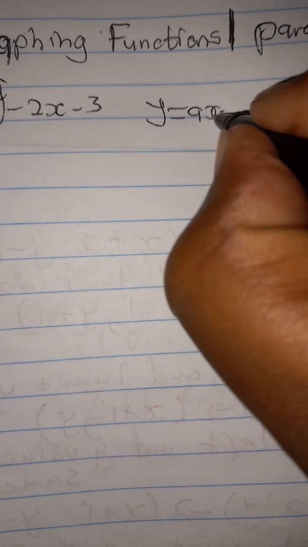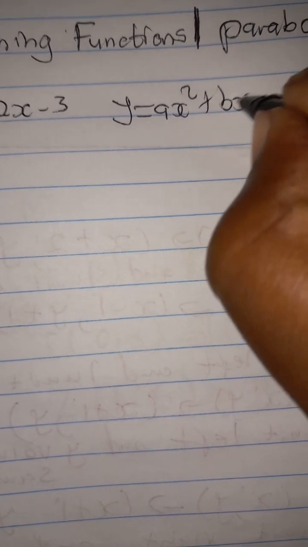First things first, guys, for you to graph a parabola or a quadratic function, you need to look at the shape. The shape is determined by the first term. Remember that a quadratic function is known as y equals ax squared plus bx plus c.